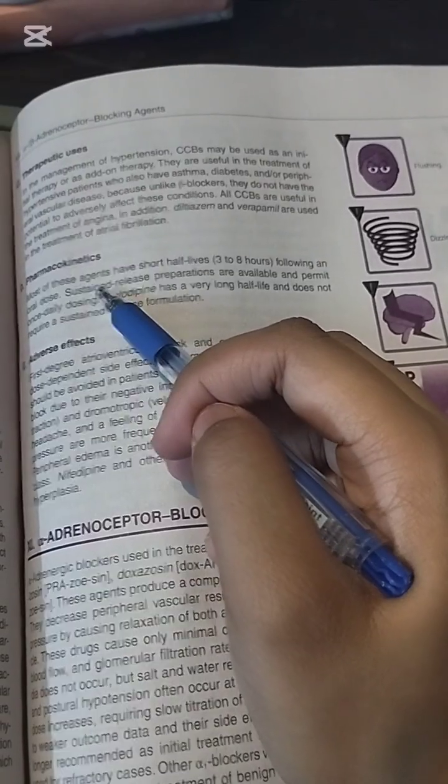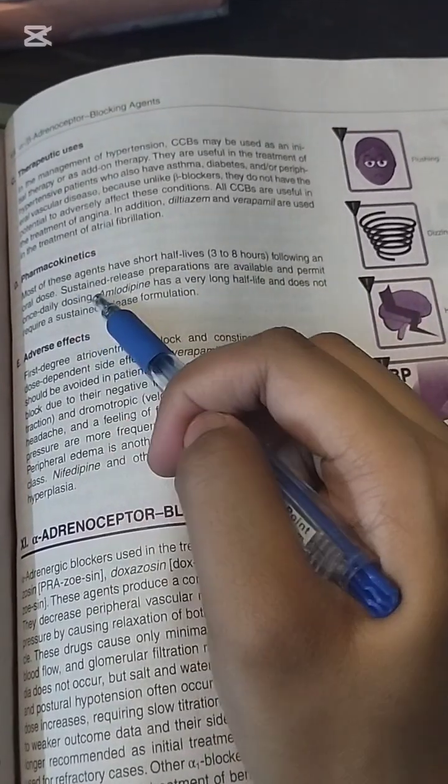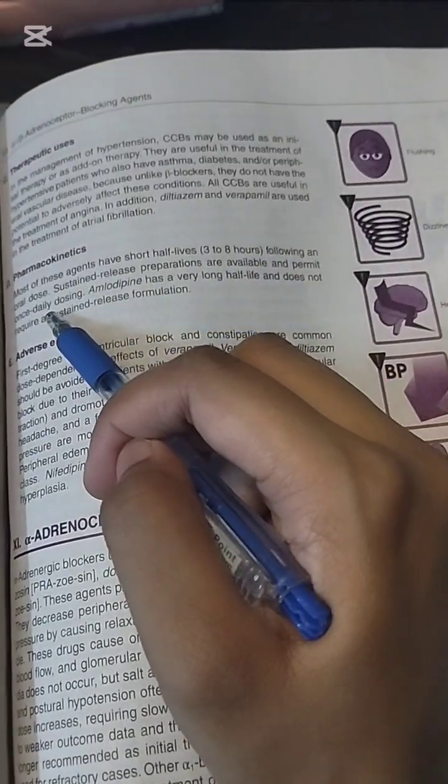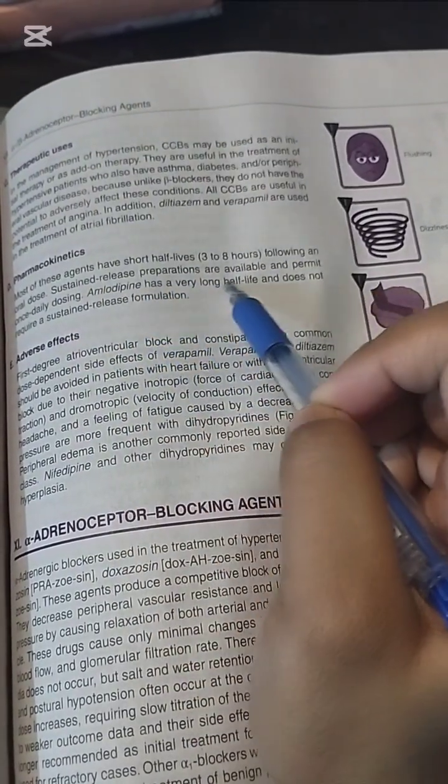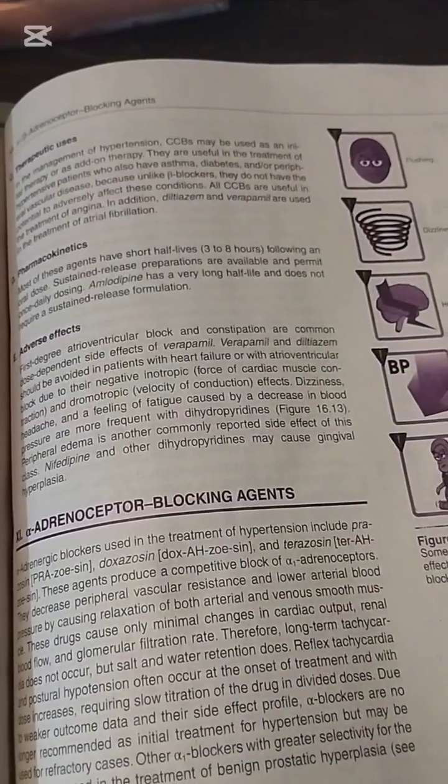Pharmacokinetics of calcium channel blockers. They have short half-lives, 3 to 8 hours following an oral dose. Sustained release preparations are available and permit oral once daily dosing. Amlodipine has a very long half-life and does not require sustained release formulation.